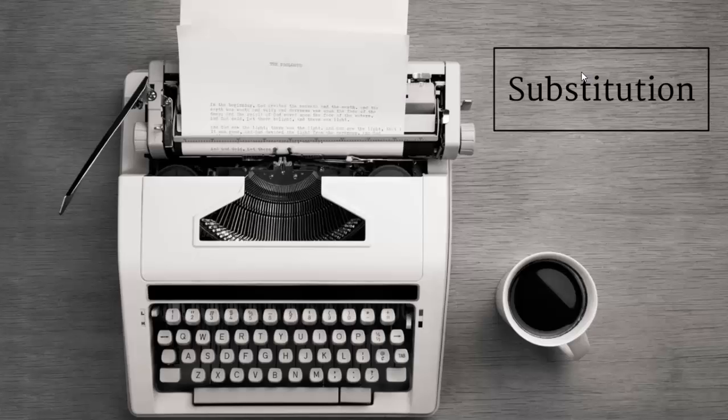We have a picture of a typewriter here to illustrate substitution. When you think about it, if you're just typing a paper, printing it off, and handing it in, whether it be on Microsoft Word or Google Docs, there's no real benefit if that's all you're doing. Even over handwriting, it's just a matter of convenience. It's not going to improve the learning at all.